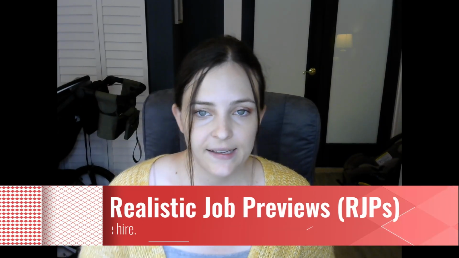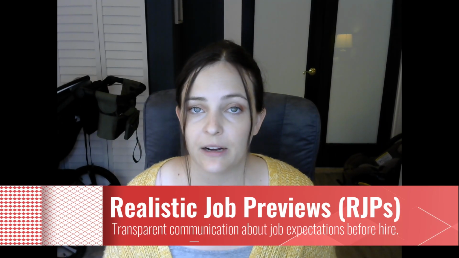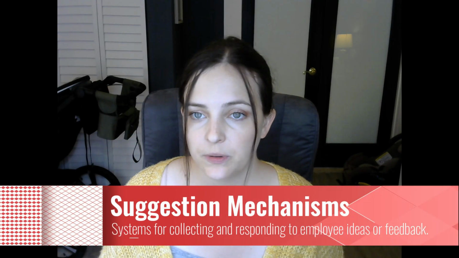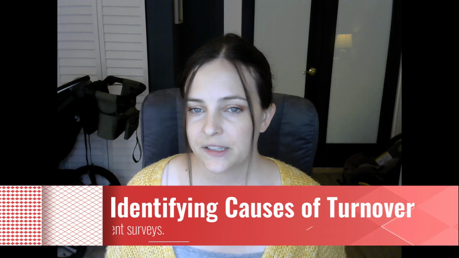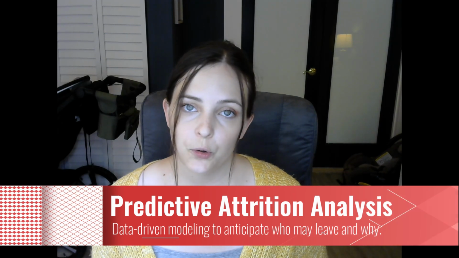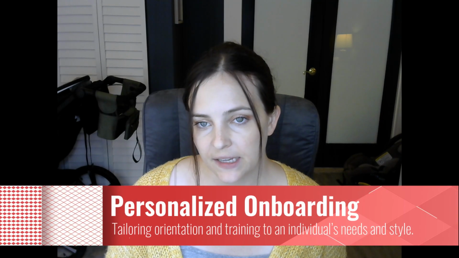So we have realistic job previews, or RJPs, which is transparent communication about job expectations before the hire. Then suggestion mechanisms are systems for collecting and responding to employee ideas or feedback. Identifying causes of turnover, that's the use of exit interviews, data analysis, engagement surveys, etc. Predictive attrition analysis is data-driven modeling to anticipate who may leave and why. And personalized onboarding is tailoring orientation and training to an individual's needs and style.